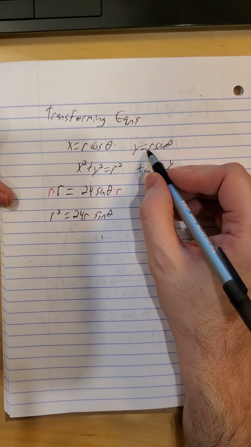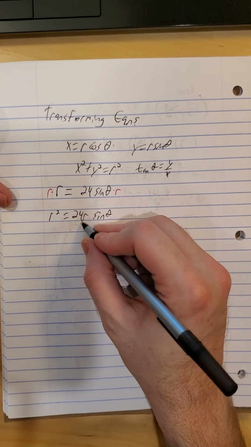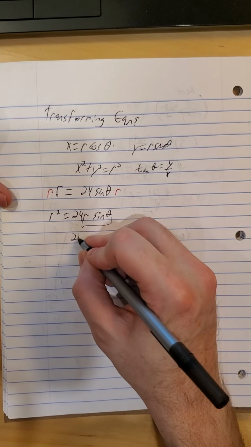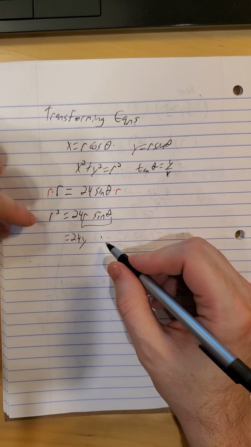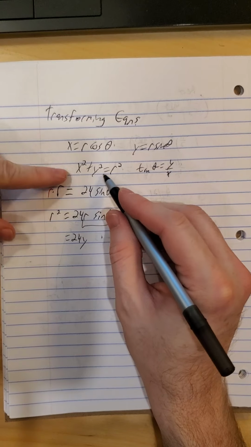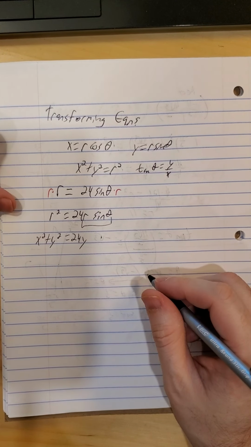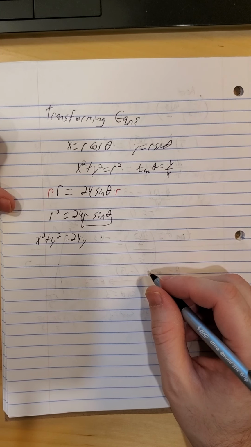R sine of theta, that is a y. So we have 24y on one side, and r squared then is x squared plus y squared. So x squared plus y squared is 24y.